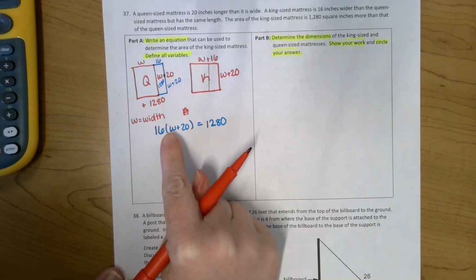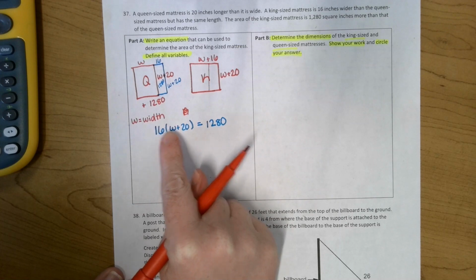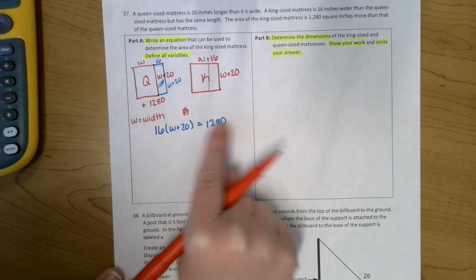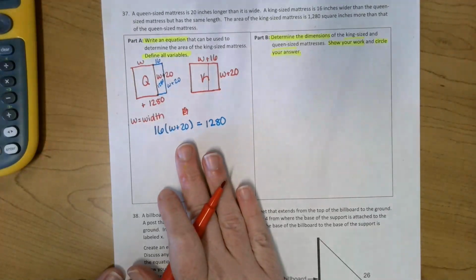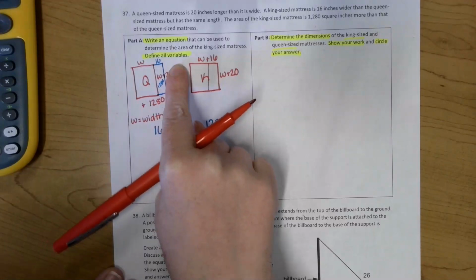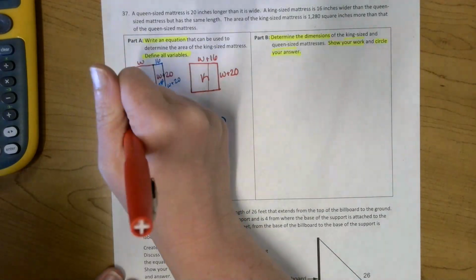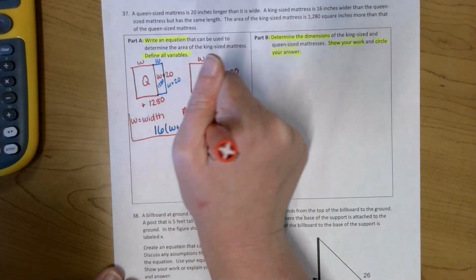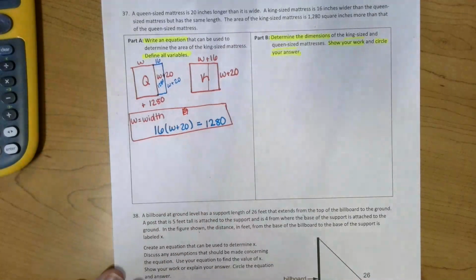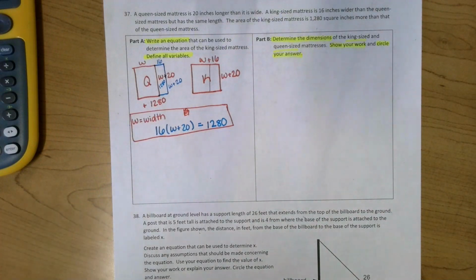Okie dokie. So we need to get W by itself. We need our width. And I did define my variable. W is width. Here's my formula. This is my equation. And actually, let's stop here because part A says write an equation, define all variables. Here's my equation. Here's my variable. It didn't even say show your work. It just said write an equation that can be used.